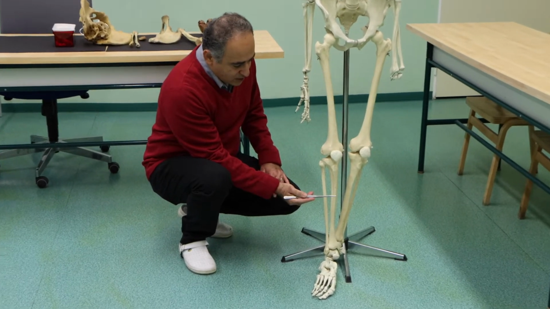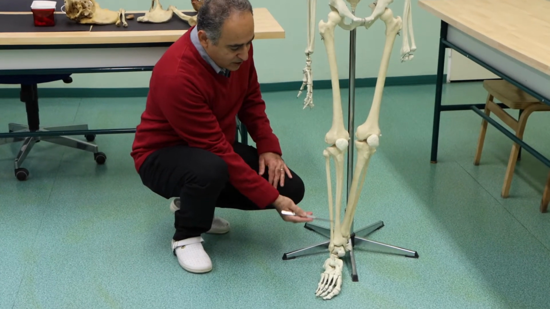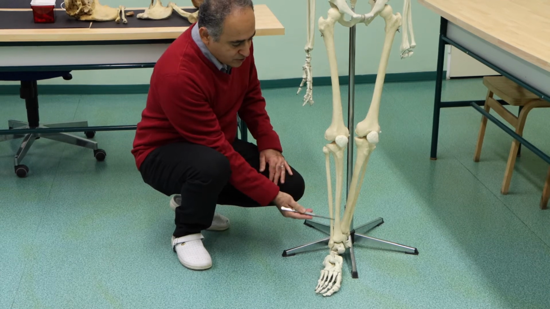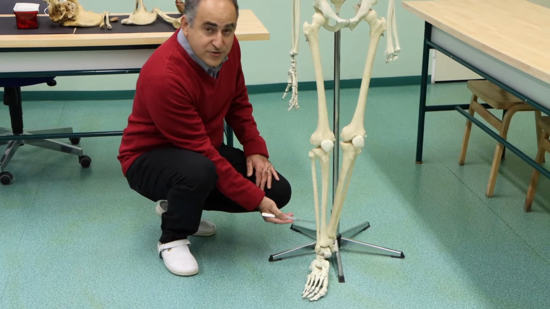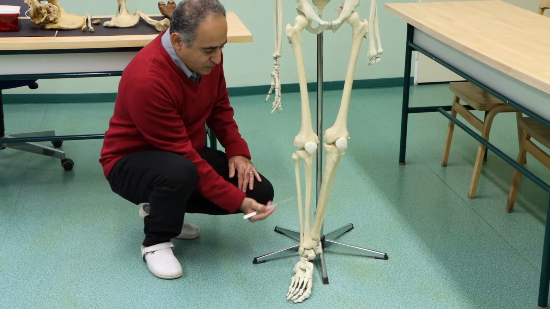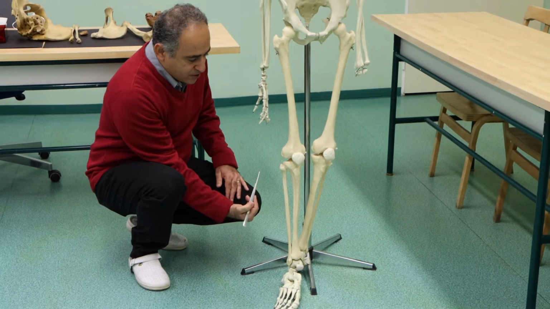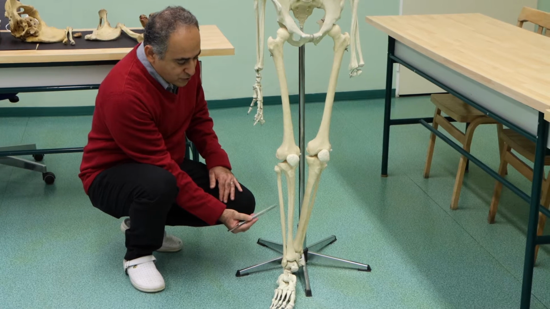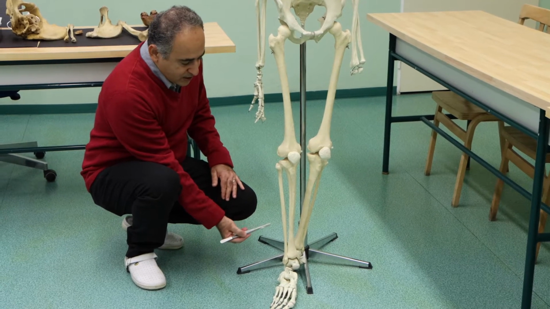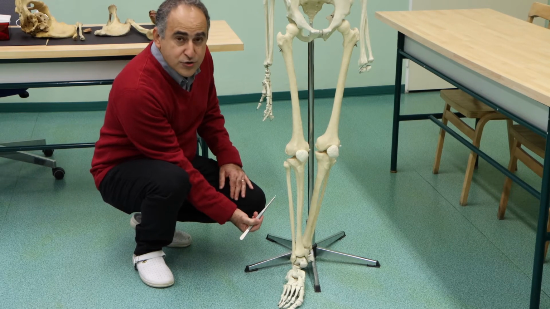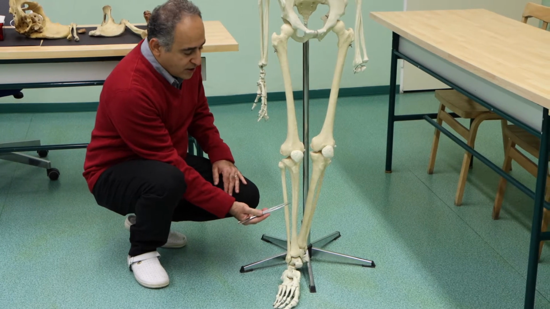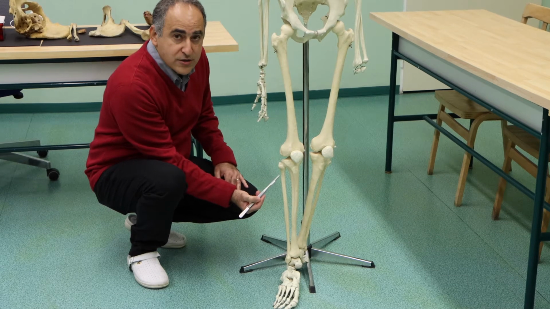Medially is the tibia, which is located anteriorly and medially. And on the lateral side, we have the fibula, which is located laterally and posteriorly. So that's why the lateral side is also called the fibular side, and the medial side is also called the tibial side.